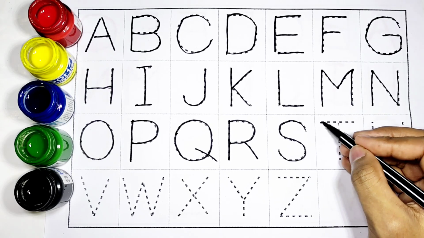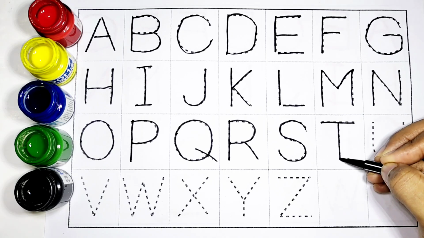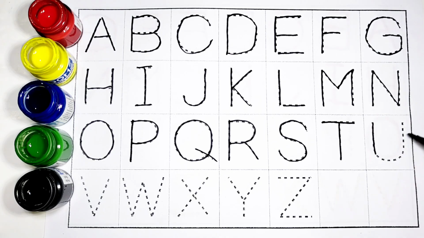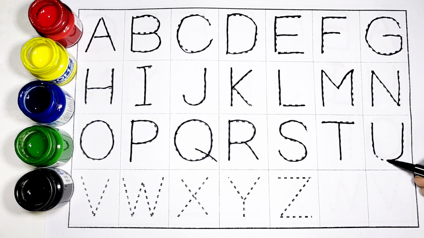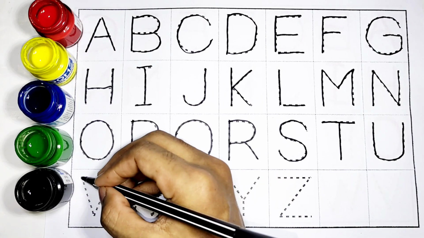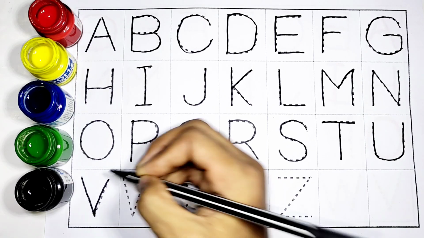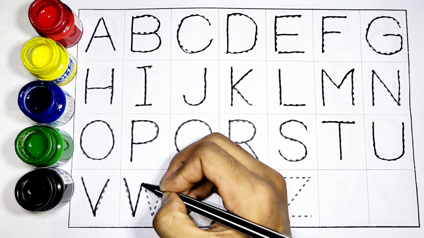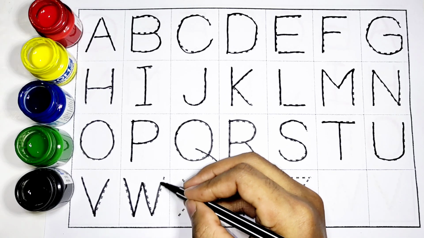The next one is T. Now we draw U. The next one is V. The alphabet of W.